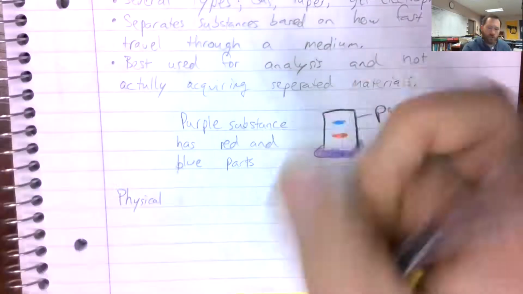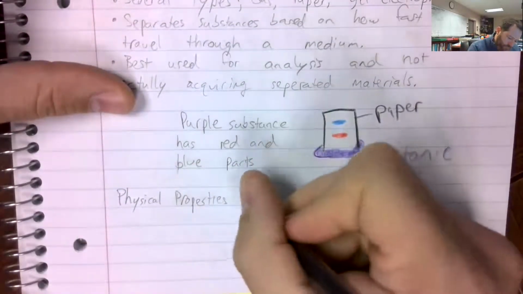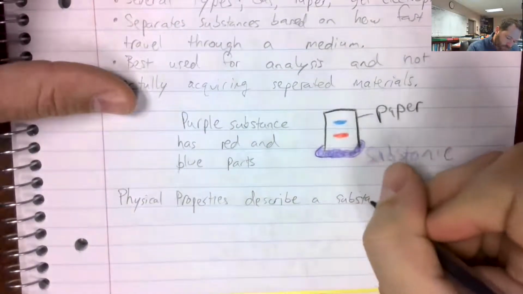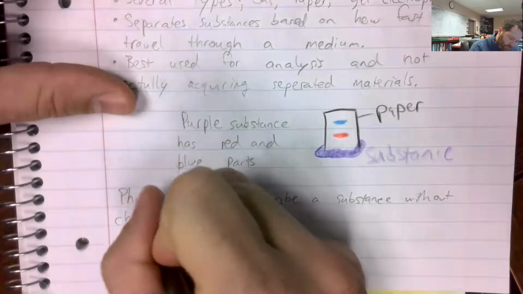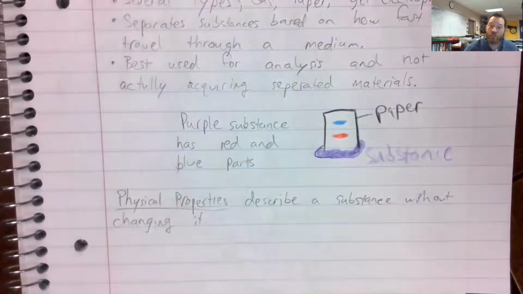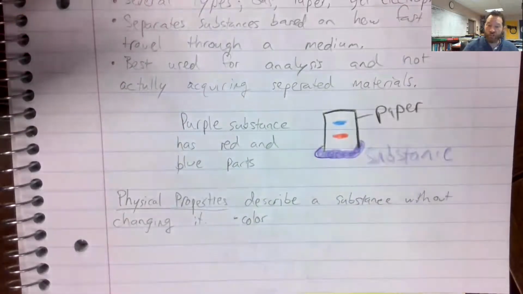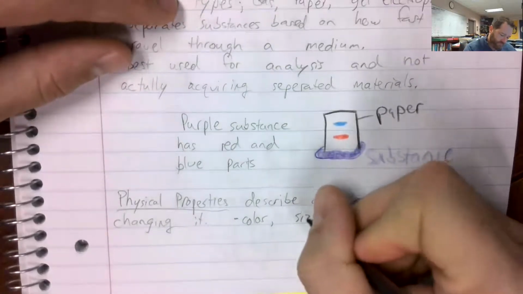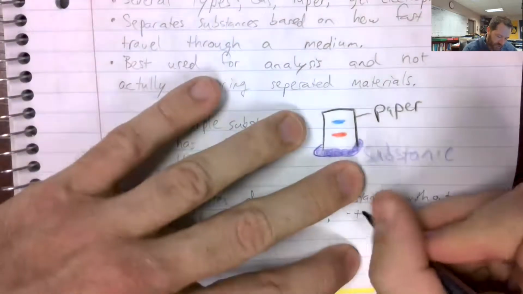And then real quick, just because I really had nowhere better to put it, physical properties describe a substance without changing it. You can observe the color of something without changing it. The size of something you observe without changing it. The texture, these are physical properties.